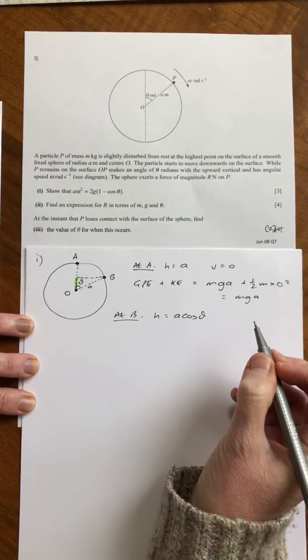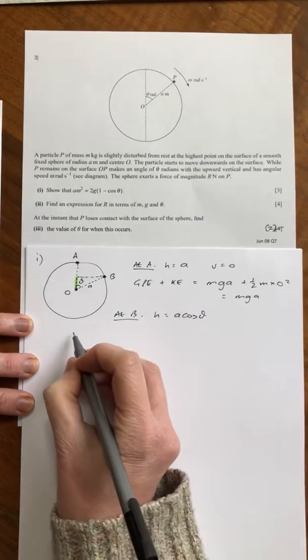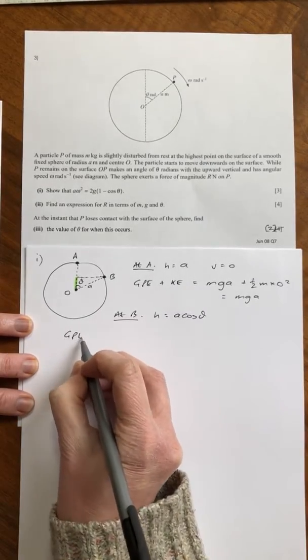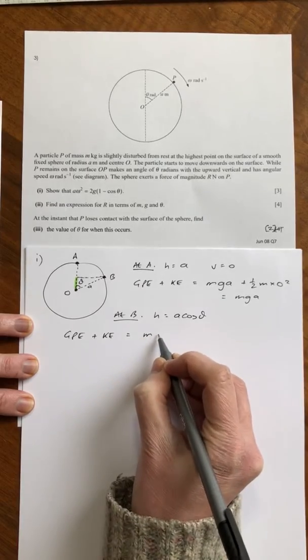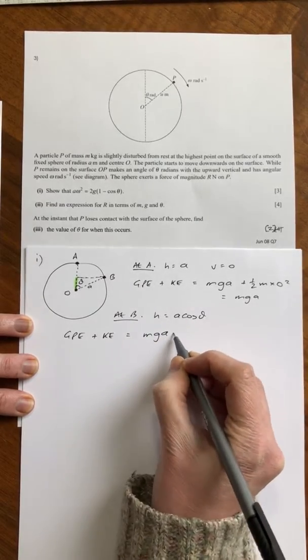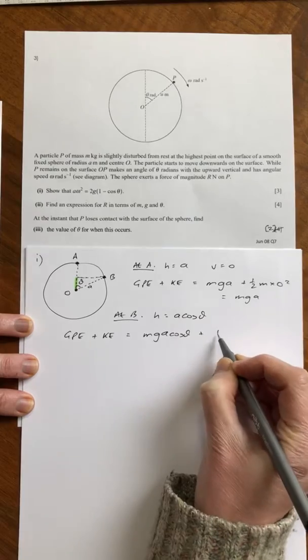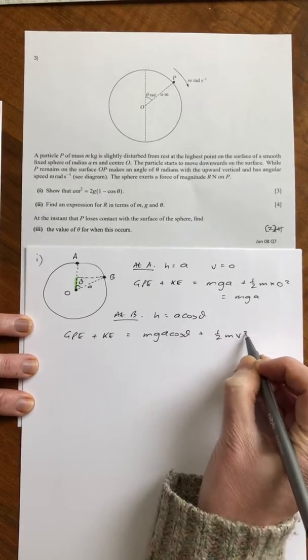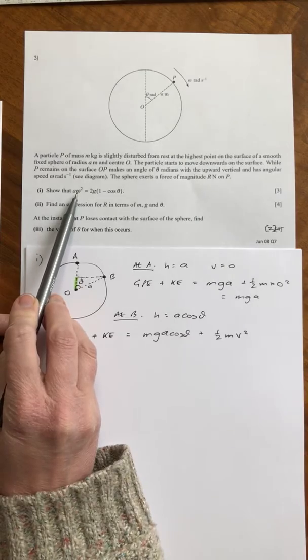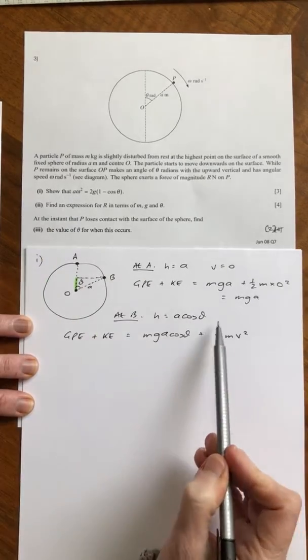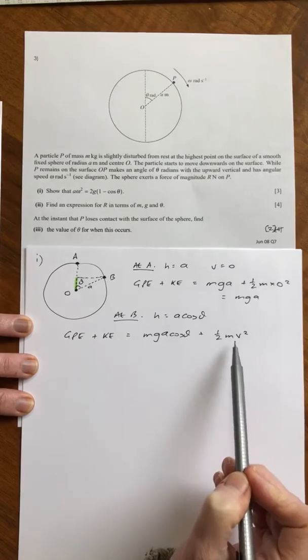The velocity, we don't know the velocity. So gravitational potential energy plus kinetic energy, mg times a cos theta plus a half mv squared. Now, the expression that we need to find is in terms of omega, but kinetic energy is most definitely a half mv squared.